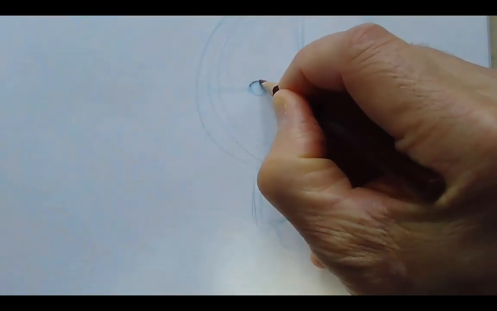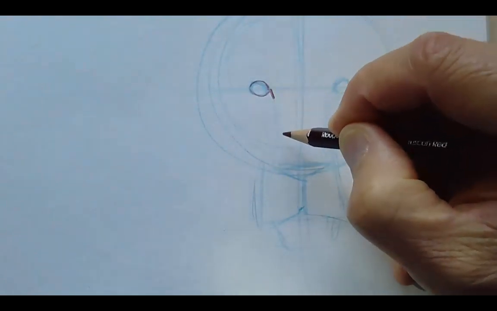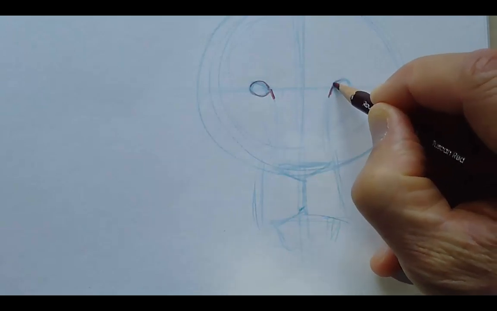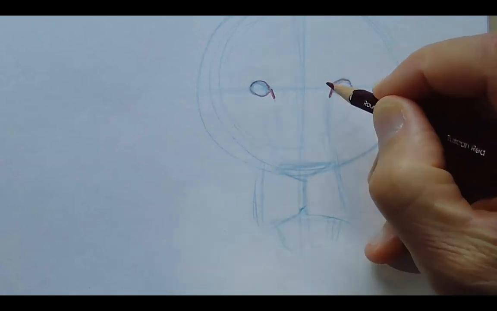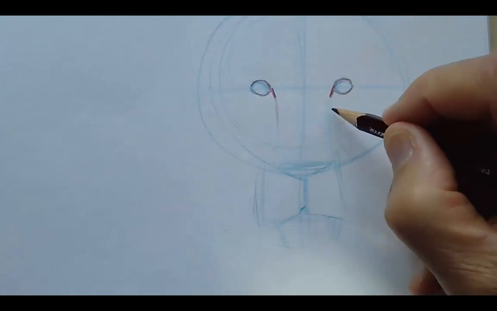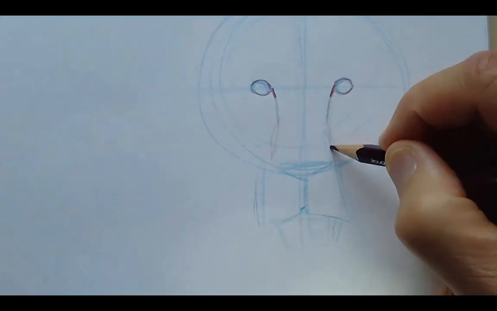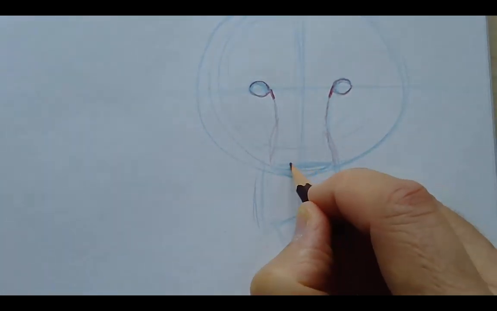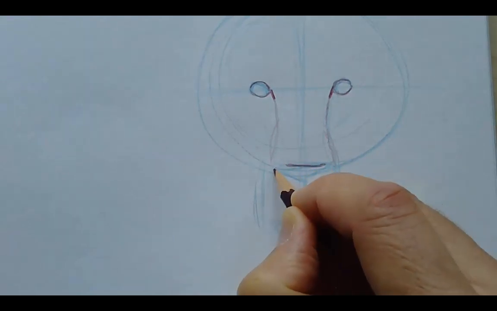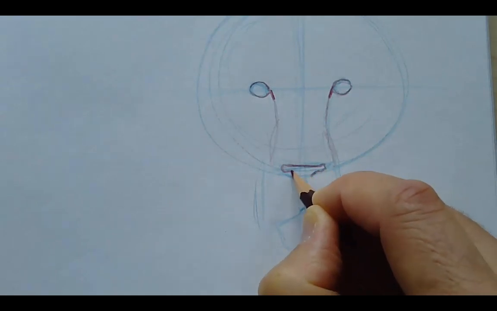If I start to put that in, here is eyes with tear ducts. You're going to come in and then out. I'm not going to draw that in a really, really hard line.